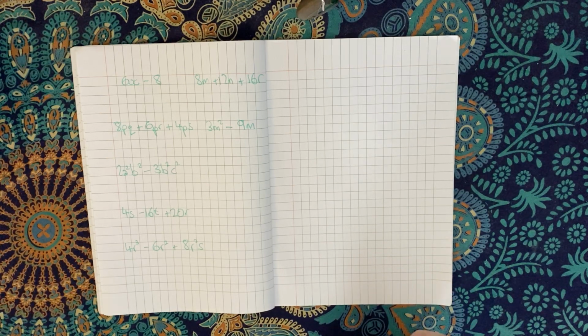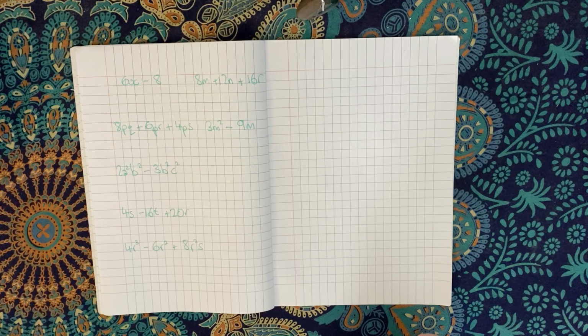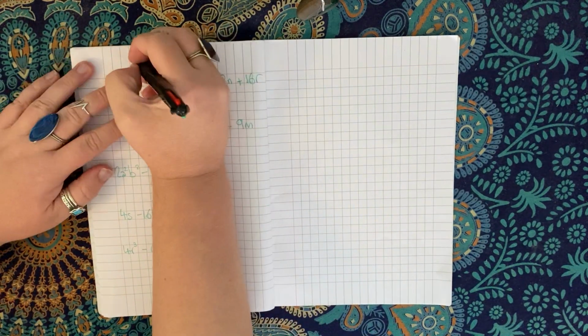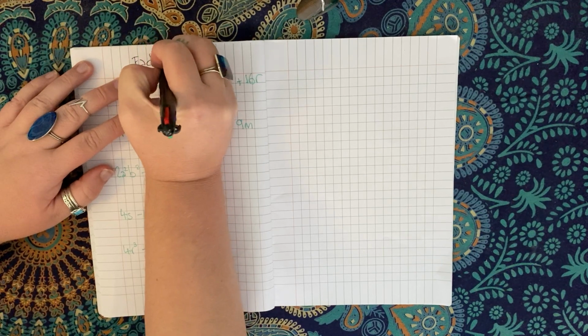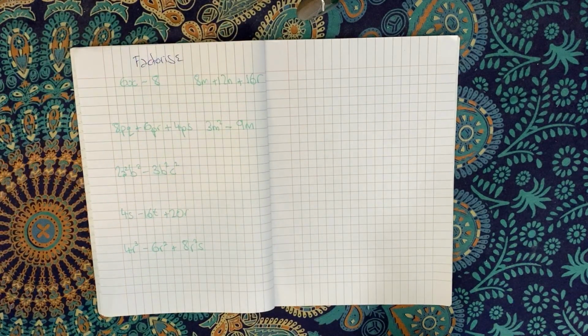Hello, this time we're going to do the opposite of what we did yesterday. So yesterday we looked at expanding brackets, now we're going to look at factorising, which is basically putting brackets back in. Factorise. Alright, so we're going to factorise all of these.